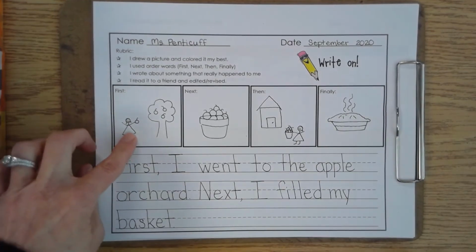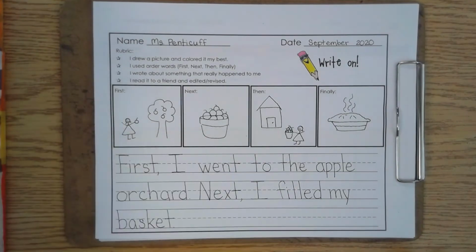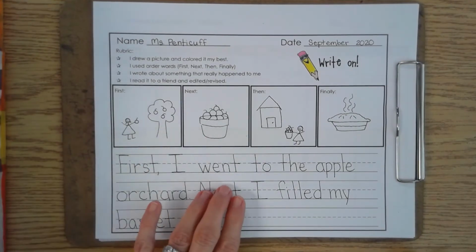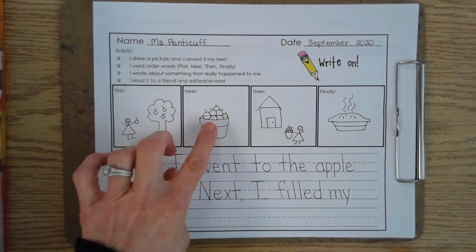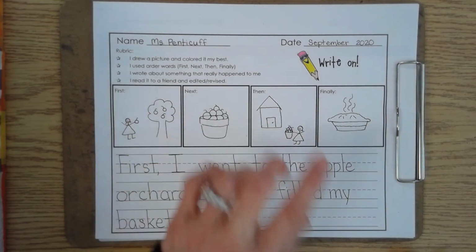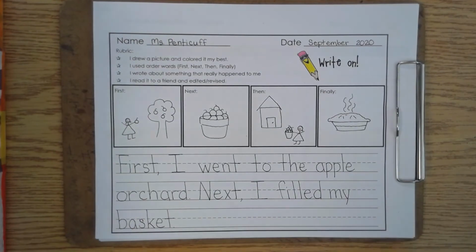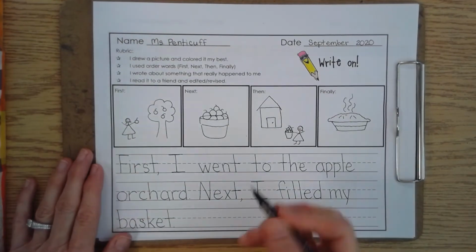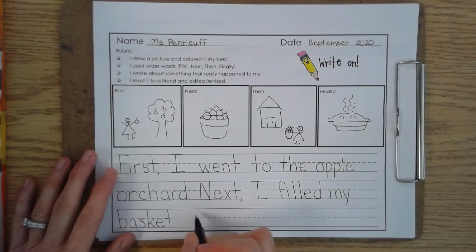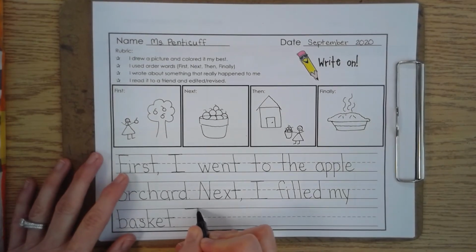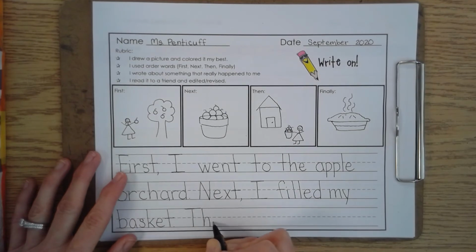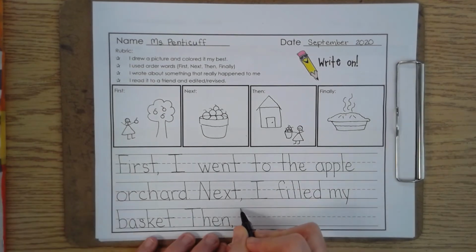All right, so now I have two sentences. I have my first sentence and my second sentence. So I've got a beginning and I'm working on my middle, because two things happen in the middle. I filled my basket and then I took them home. Okay, I can see I'm going to run out of room here. All right, next one is then. So I'm going to write the word then, T-H-E-N, comma, I, there's that personal pronoun again.